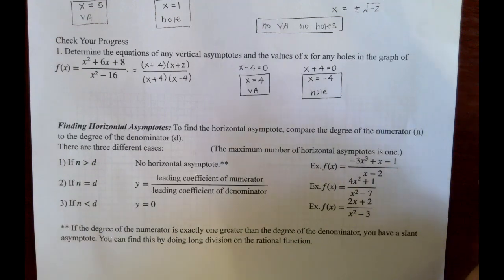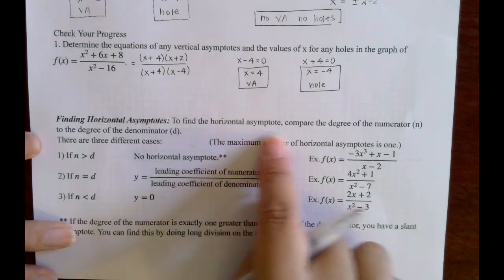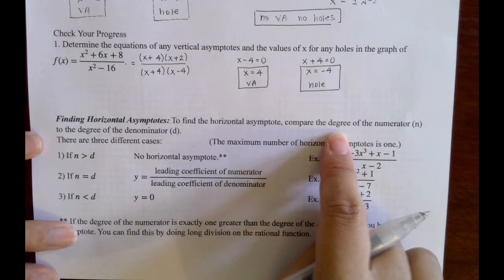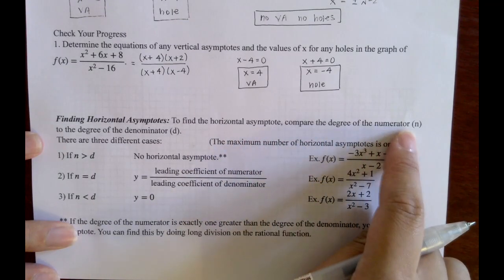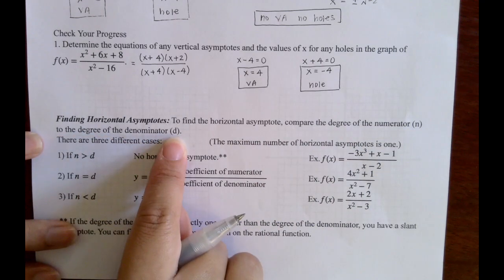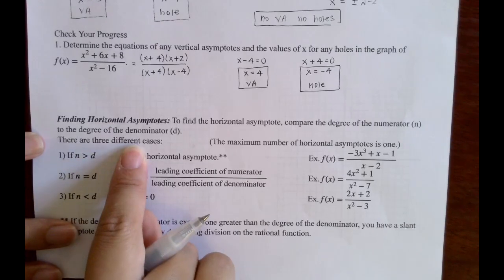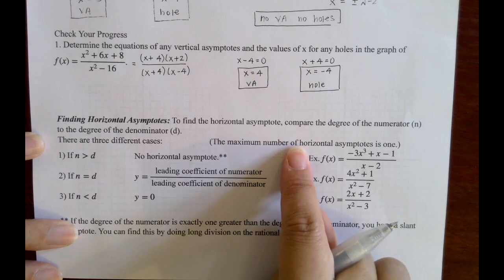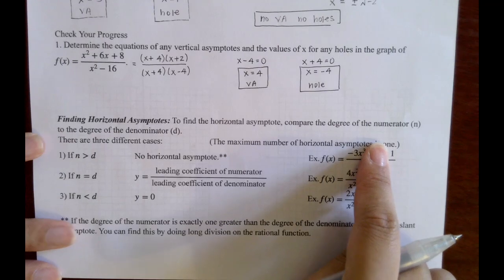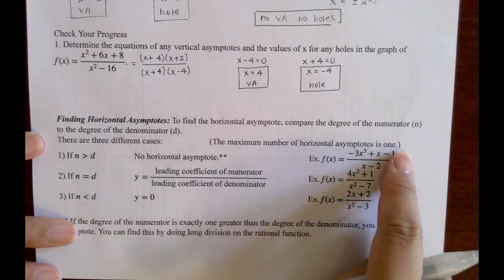So something special about rational functions is that they also can have horizontal asymptotes. Okay? And so to find the horizontal asymptote, what we're going to do is compare the degree of the numerator, here represented by n, to the degree of the denominator, and as a result, there are 3 different cases. The maximum number of horizontal asymptotes we can have is 1, so you don't have to worry about having a gajillion of them. The most it can have is 1.